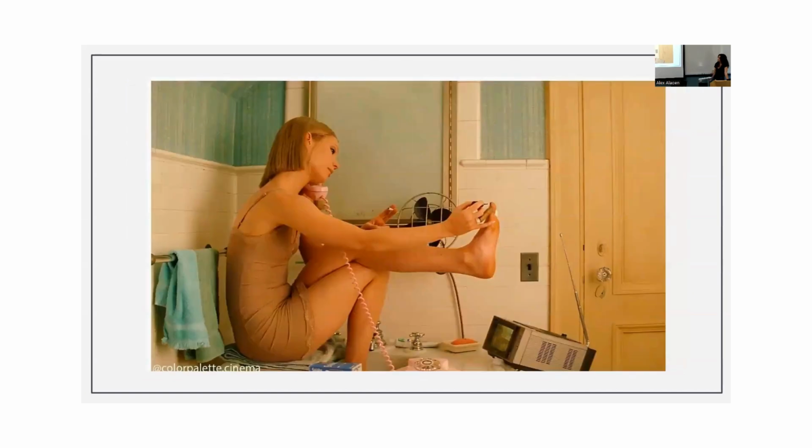The next scene is Margot in the bathroom. So she has these light pastel colors, which are quite feminine, but they often do wash her out. And you can also see that on her dress. A light brown dress is often a no-no because it kind of washes you out in the fashion world. So that's the interpretation I've always gotten from the scene.